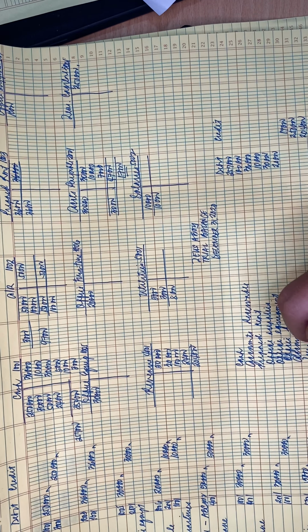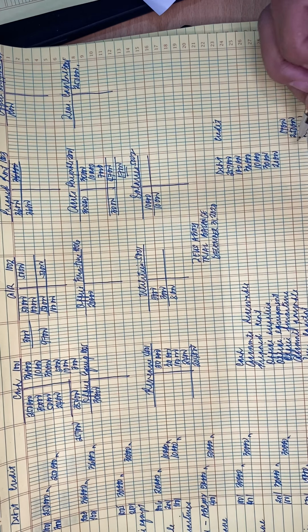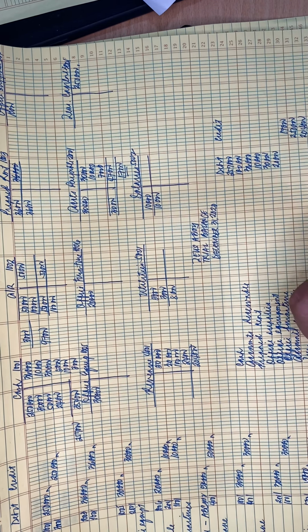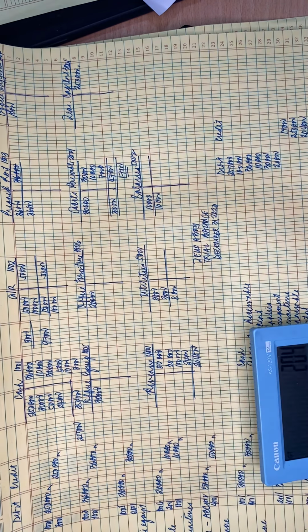And then you have the utilities. That's on the debit, 8,000. And then you have the salaries for 10,000. Okay, so what we will do is get the totals of the debits and credits, and then that should be equal.